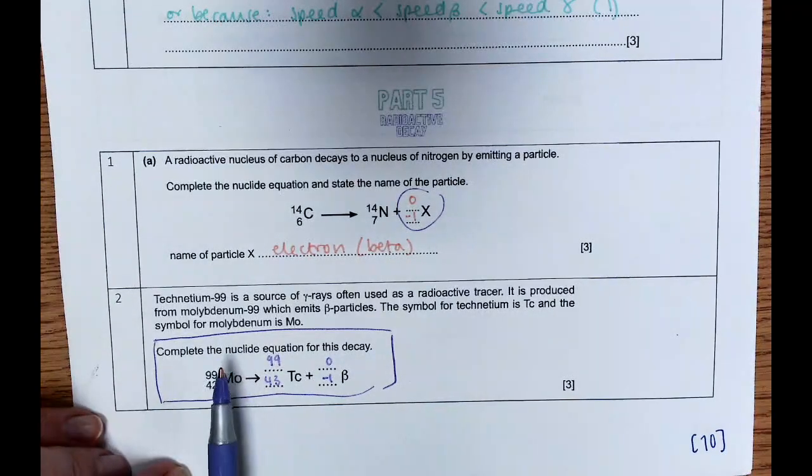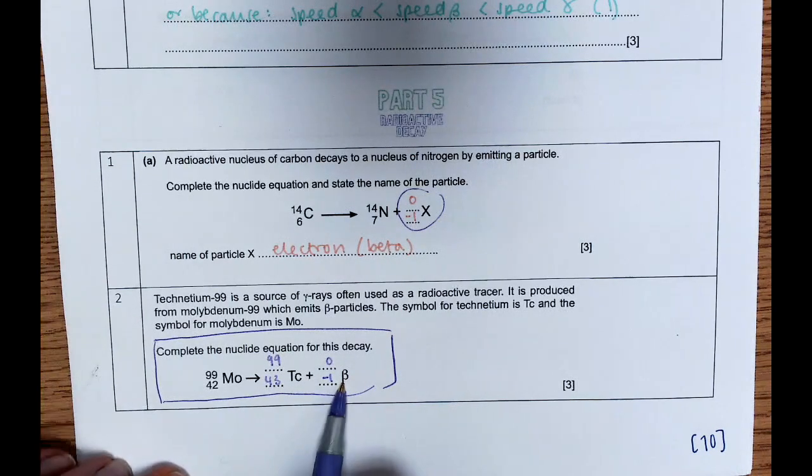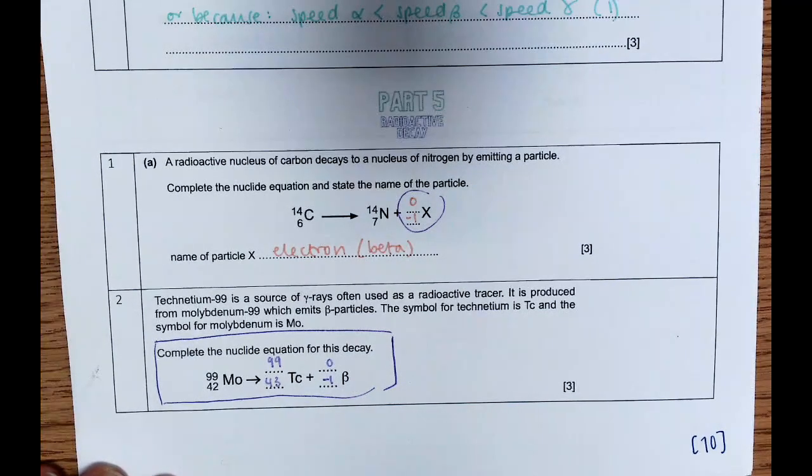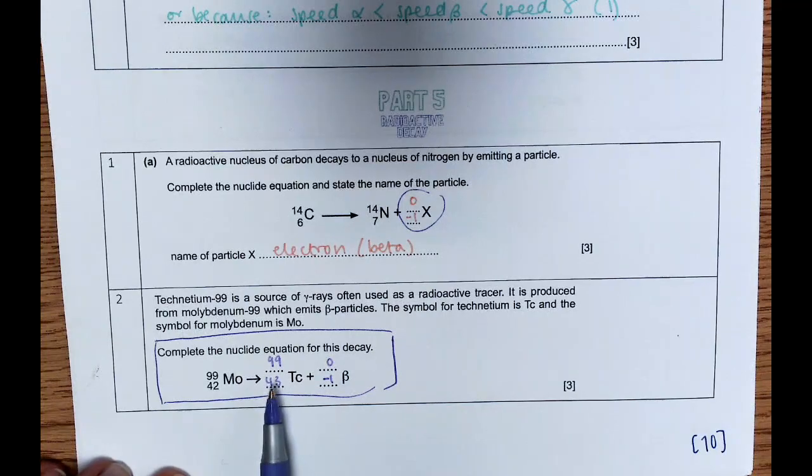So 99 before means we must have 99 and 0. Because we know that a beta particle is an electron, we know this is 0. There's nothing inside a nucleus in terms of electrons, so that's a 0. Because we also know this is a beta particle, an electron, this is a -1, which tells us that this must be 43 because 43 minus 1 is 42.